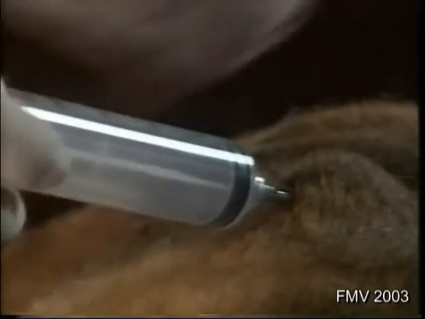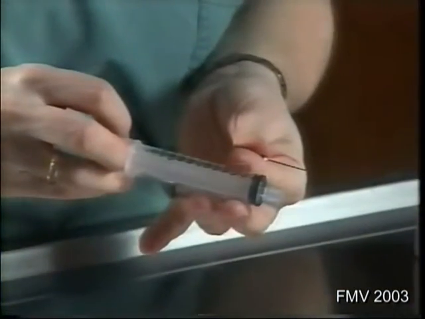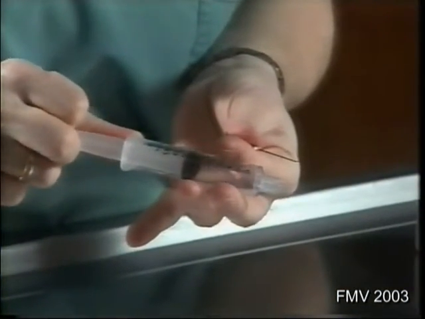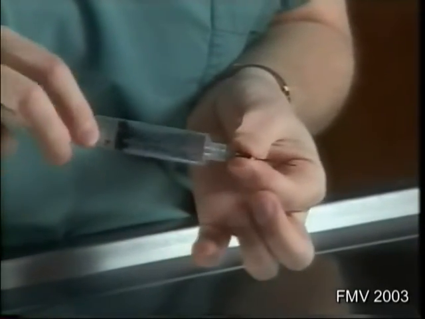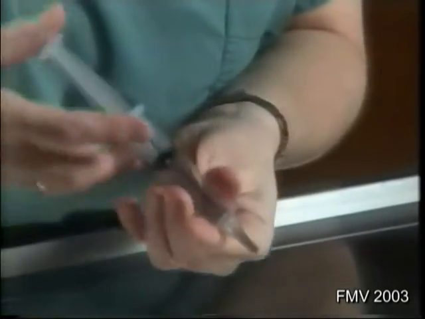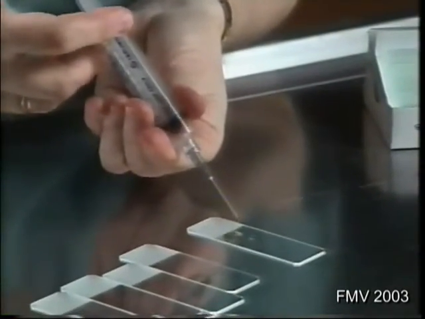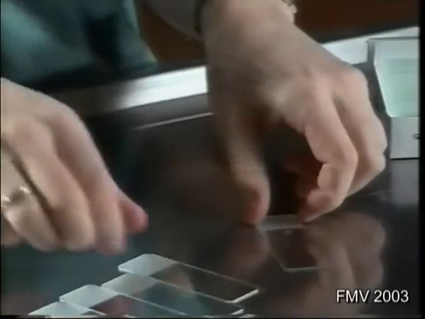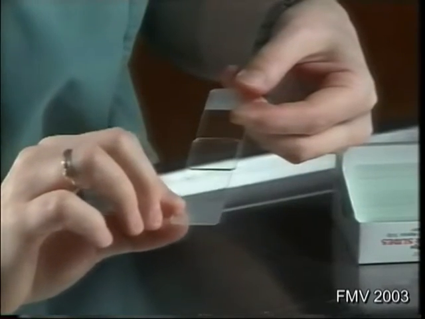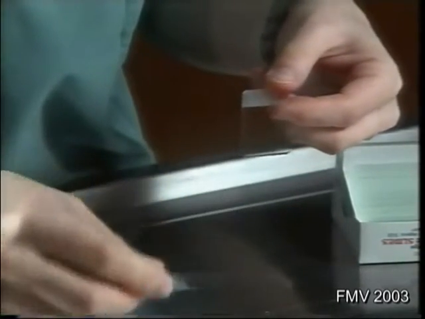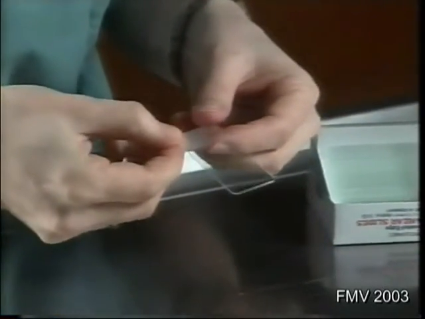Detach the syringe, pull the plunger back to load the syringe with a few cubic centimeters of air, reconnect syringe and needle, and eject the needle contents onto the end of a glass slide. Spread the specimen by gently laying a second glass slide over the first without applying pressure. Too much pressure will damage the cells and result in a non-diagnostic sample. Allow the specimen to air dry.